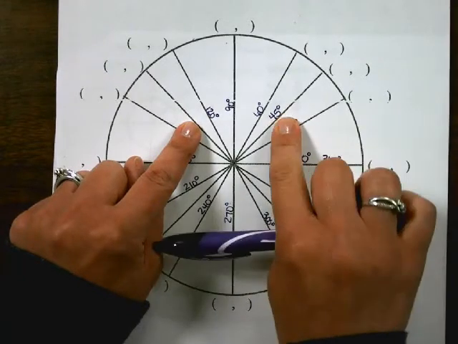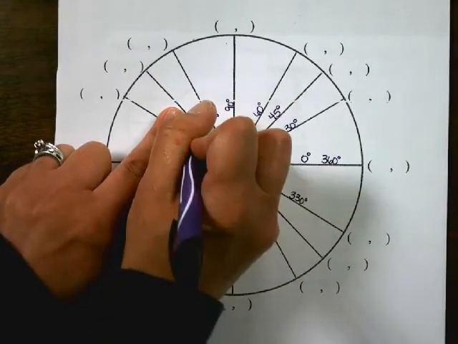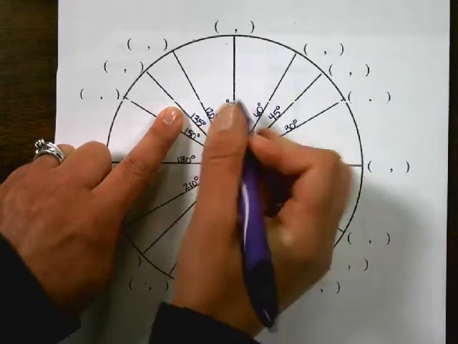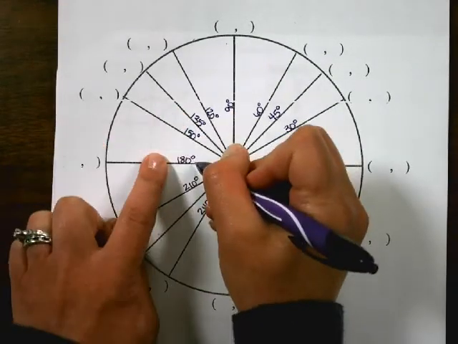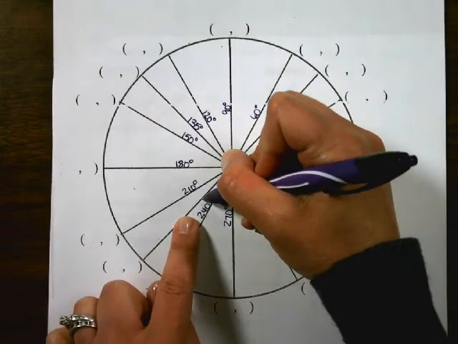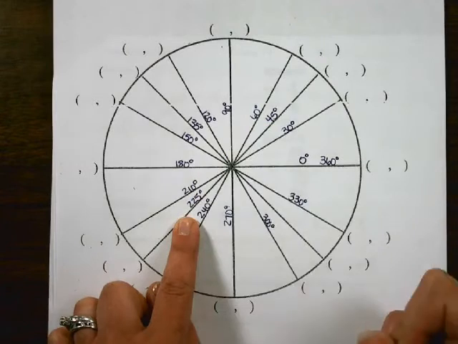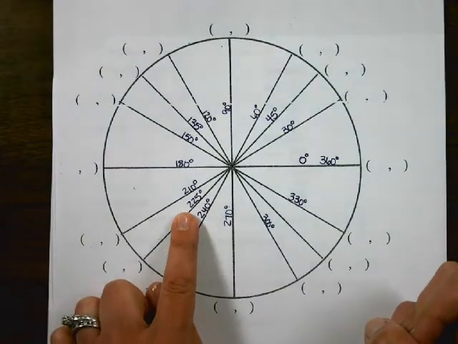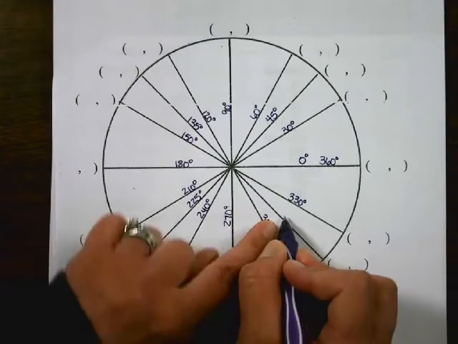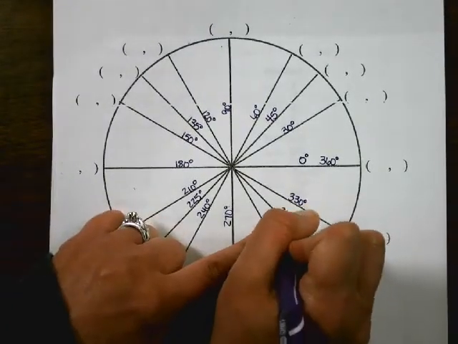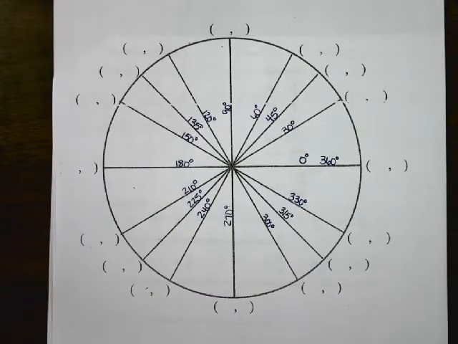If I count by 45, it would be 45, 90. 90 plus 45 is 135. Hey, look at that, that's the same as 120 plus 15. Add 45 would be 180. Add 45 would be 225. Hey, look, that's 15 degrees more than 210. 225 plus 45 is 270. 270 plus 45 is 315. Hey, look, that's 15 more than 300 degrees. You've now labeled the degrees the whole way around the circle.